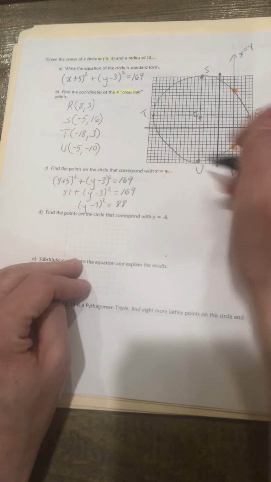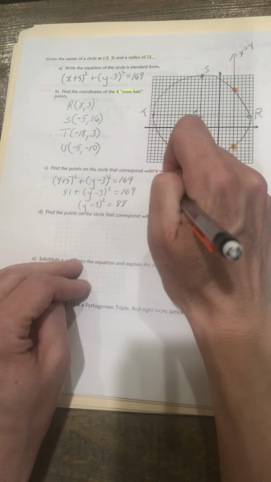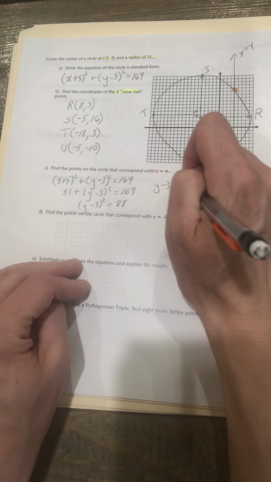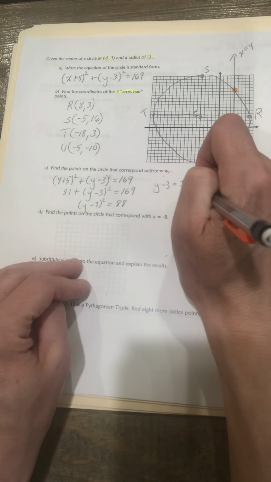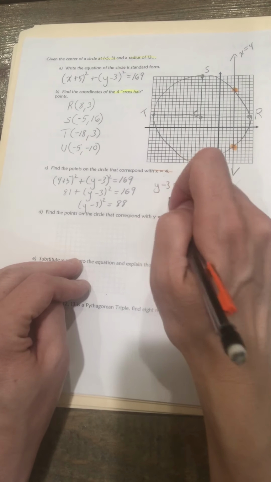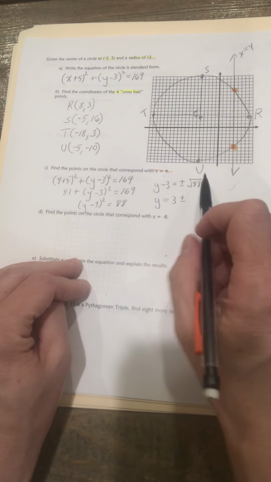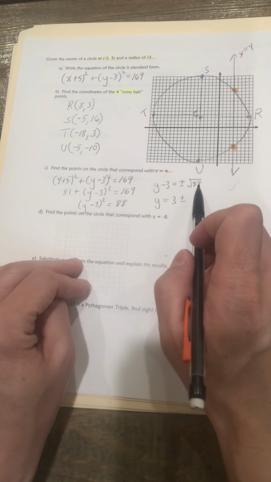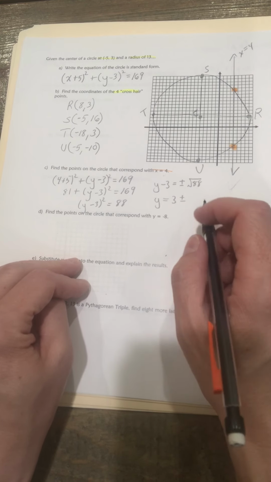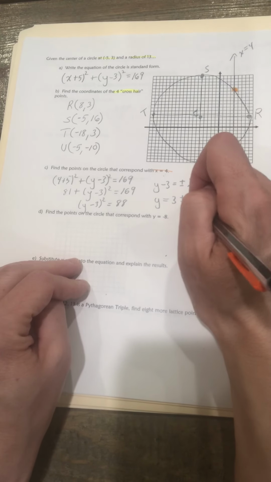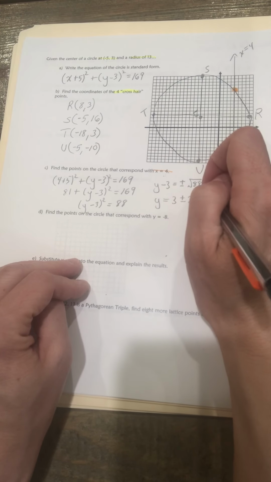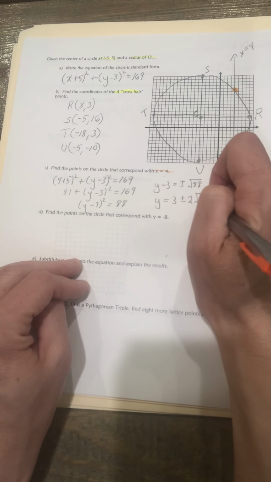Now, we continue to solve, we need to take the square root. Because we have 2 solutions here, when we take the square root, you're getting y minus 3 equals the positive and negative square root of 88. I'm going to add that 3 to the other side now, and be careful, I have that plus or minus. The square root of 88 has a perfect square factor of 4. I can pull out, square root of 4 is 2. If I divide 88 by 4, when I pull it out, I get 22.